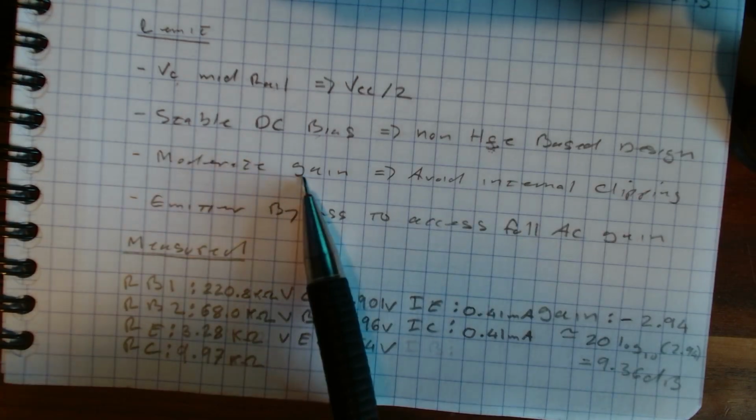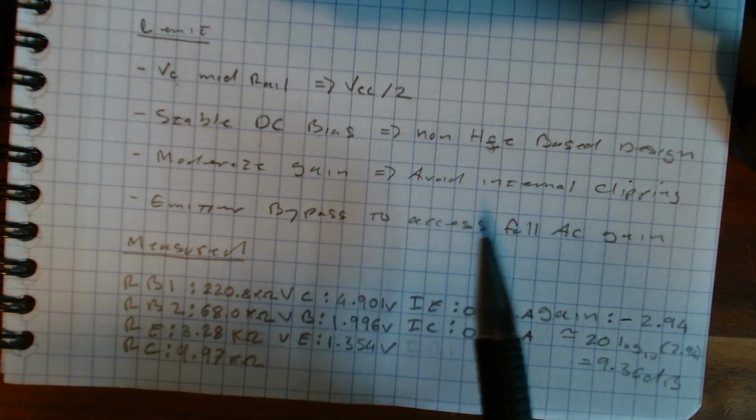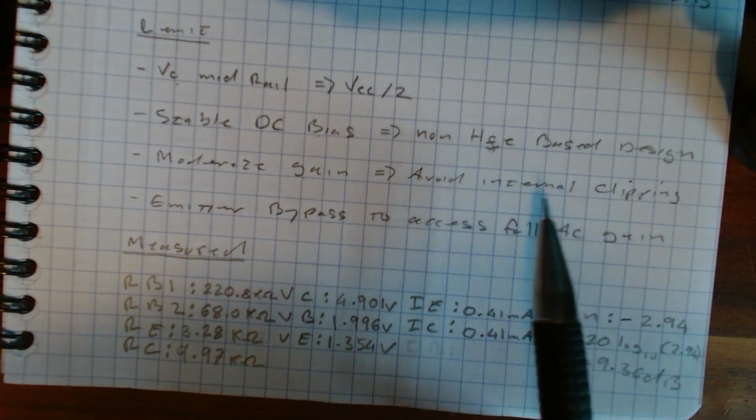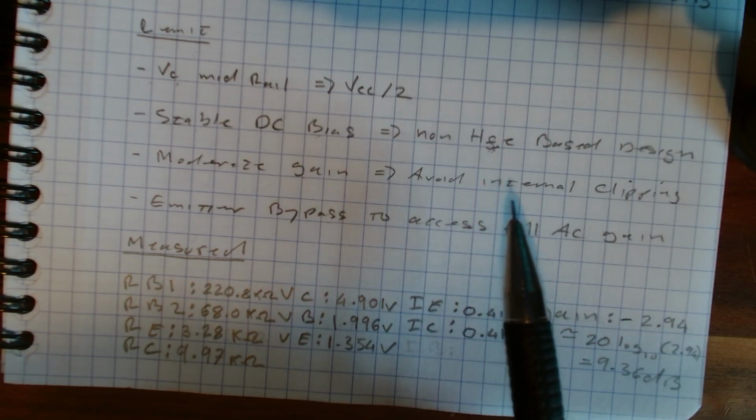We wanted moderate gain, just a sensible amount, because we don't want the transistor to clip itself. We want to control that later on in a separate video.